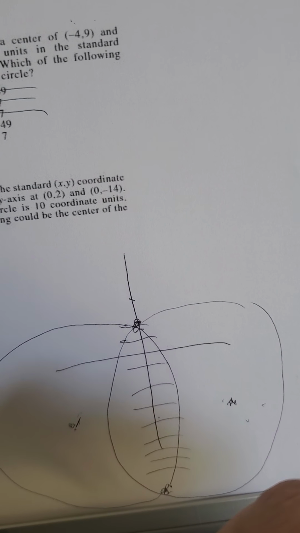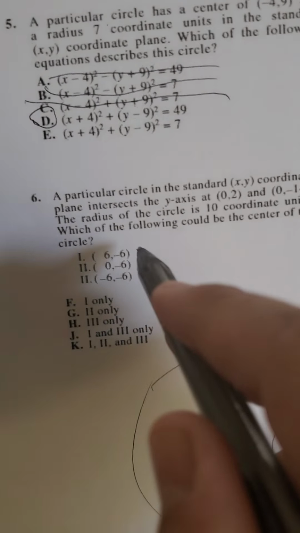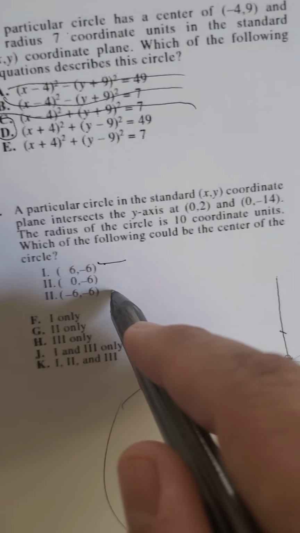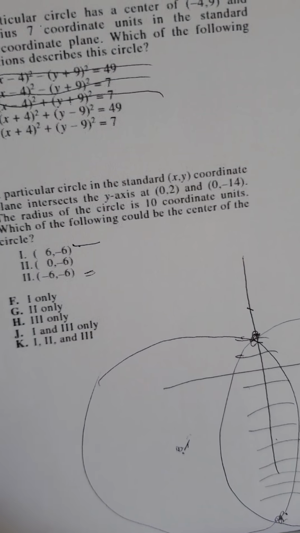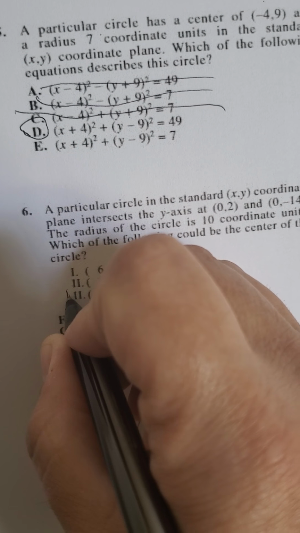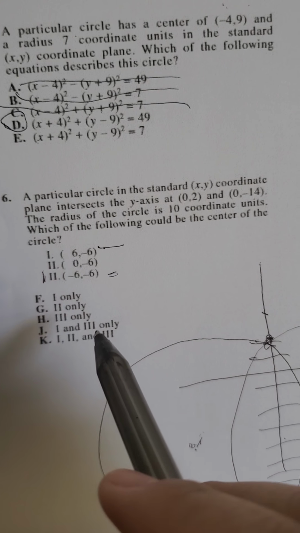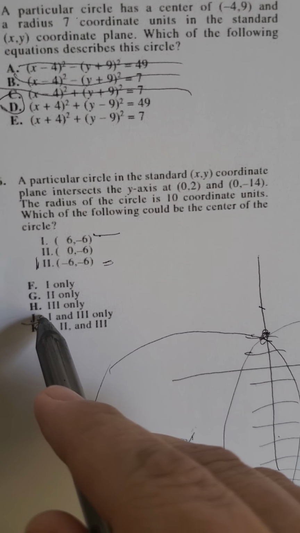And -16, all right? So when I'm looking at this, it has to be only 1, or I think that was supposed to be a 3, and they put a 2. So 1 and 3 only. So my answer is J.